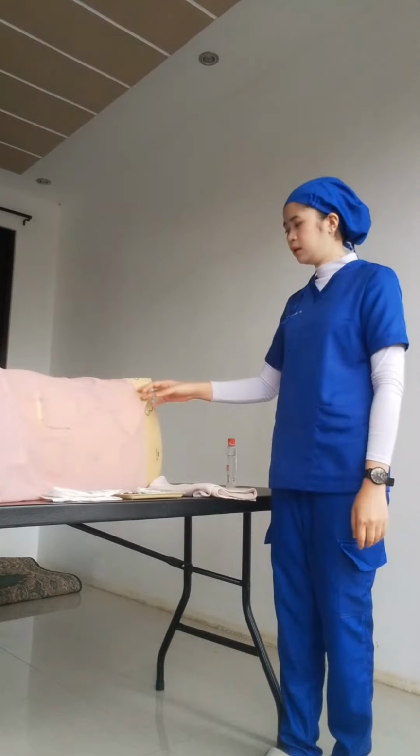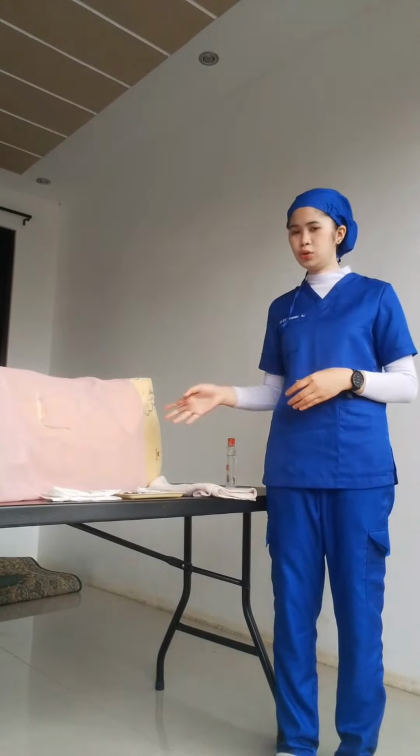Second is to determine whether the patient has any questions regarding the procedure or misconceptions about the procedure. So assure the patient that the needle will not enter the spinal cord or cause paralysis. And then instruct the patient to void before the procedure.